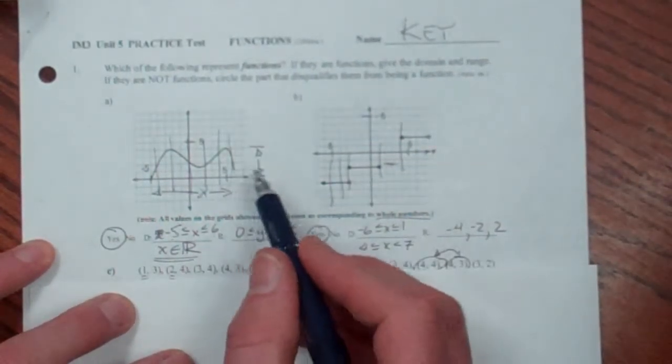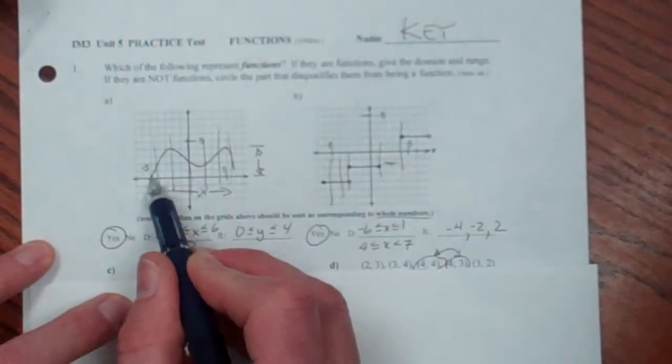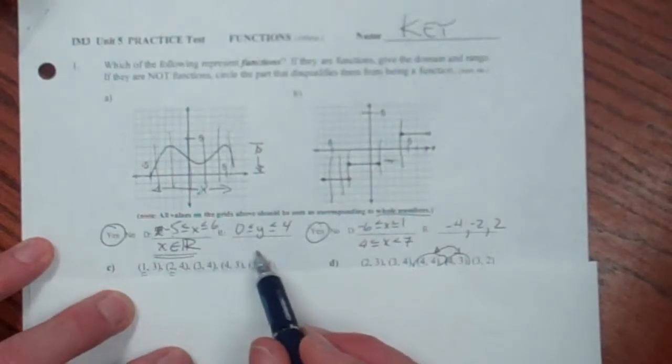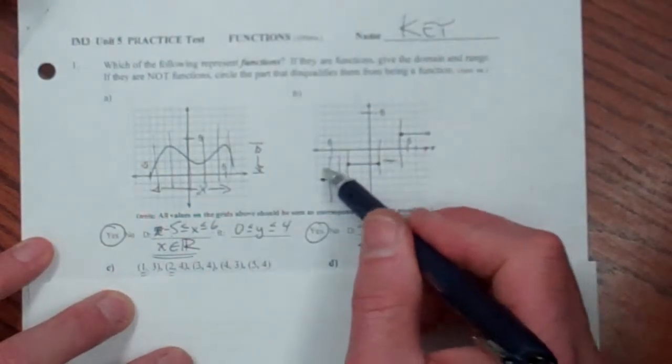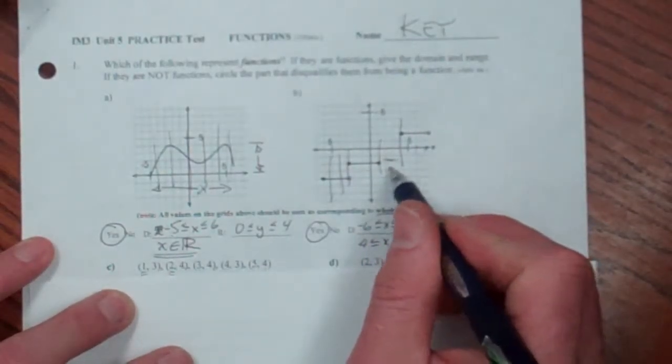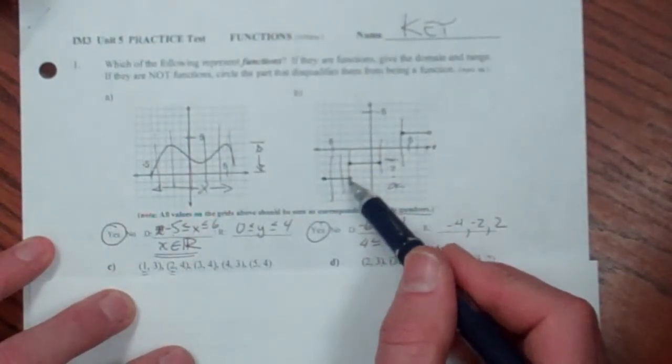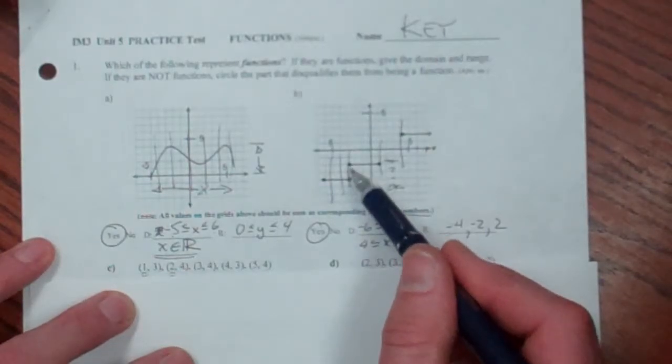The y values then are trapped between 0 and 4, so they're not going to be found above or less than that. In this one, again, it passes the vertical line test. Gaps right there are okay. You just don't ever want to have a dot over a dot, because then that would be appearing twice.